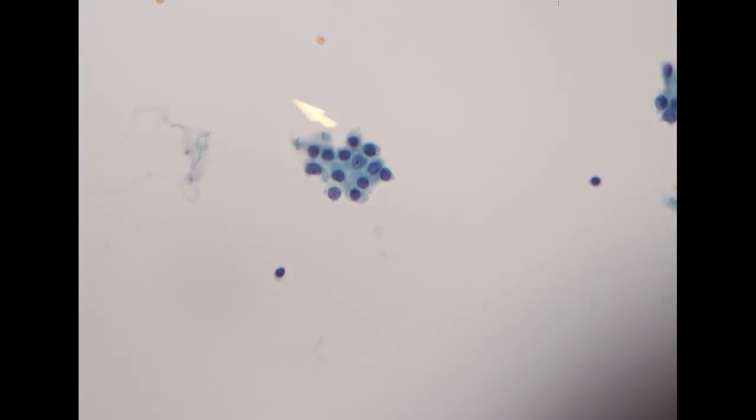Again, for this cluster, the nuclei of these follicular cells are slightly enlarged, and again, you start to see a powdery or ground glass type of pattern here and there, but still with scant cellularity. And we go to the direct smear.